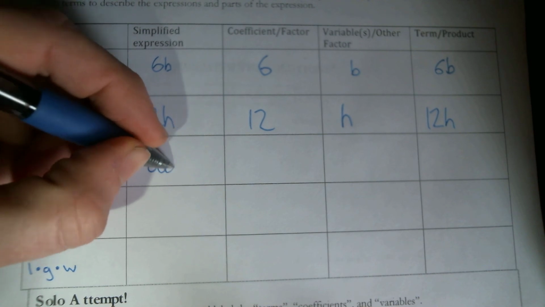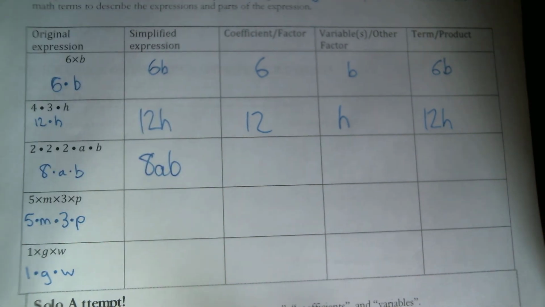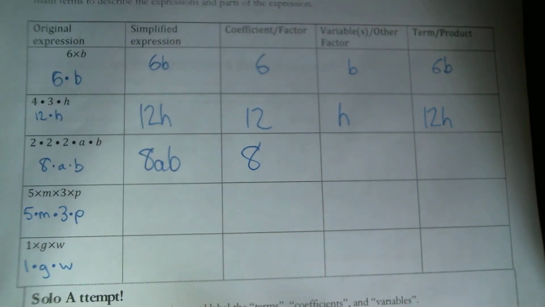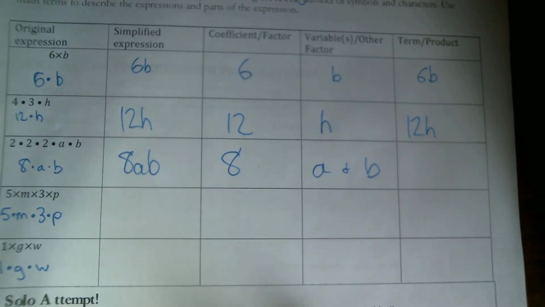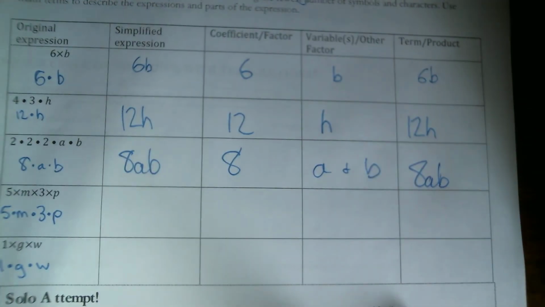I can say 8ab. Here, my coefficient is 8, just the number multiplying the variables. And then a and b are my variables and my other factors. So my whole term, my whole chunk of stuff I'm talking about, is 8ab.